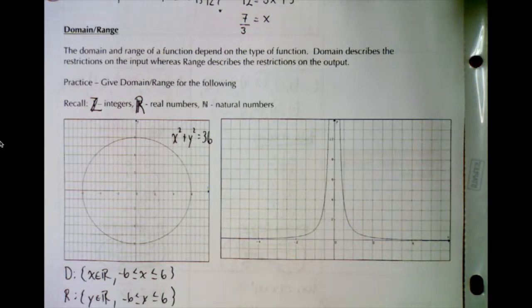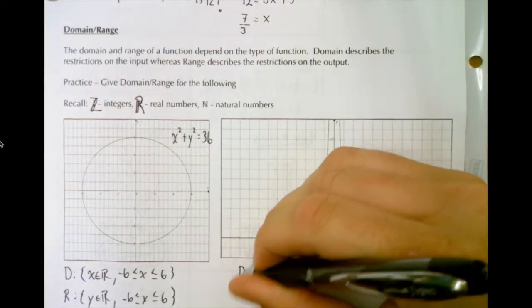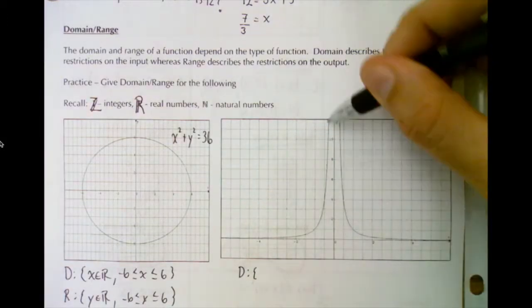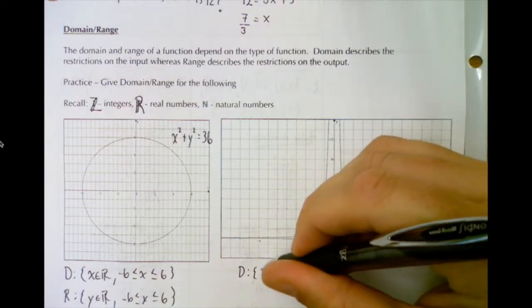For a function, we use the function notation, so we use f of x to show that it's a function. We could use y, but we want to be as specific as possible, so we'll use f of x. Our domain describes the x's, and since we're connected with a smooth curve, we know that x belongs to real.